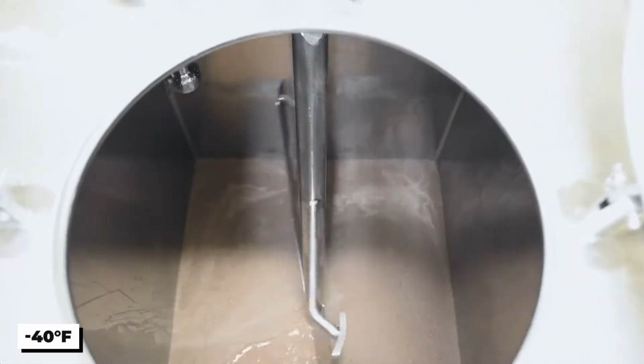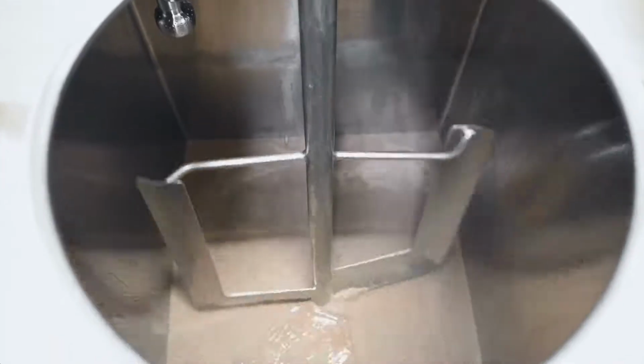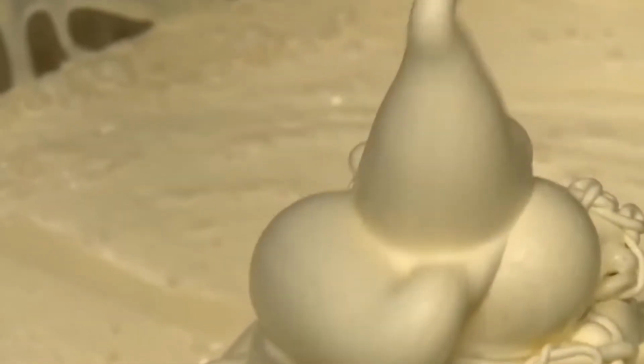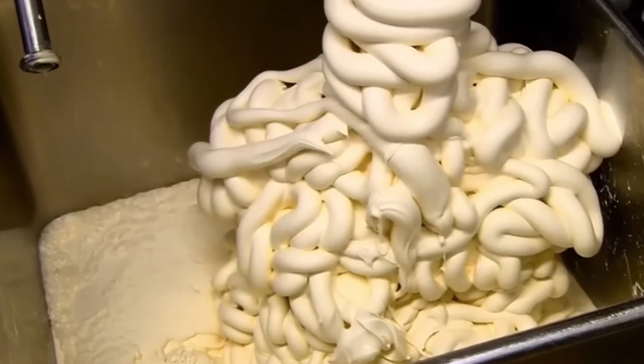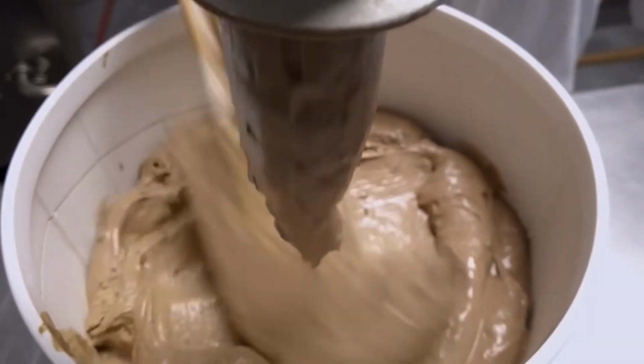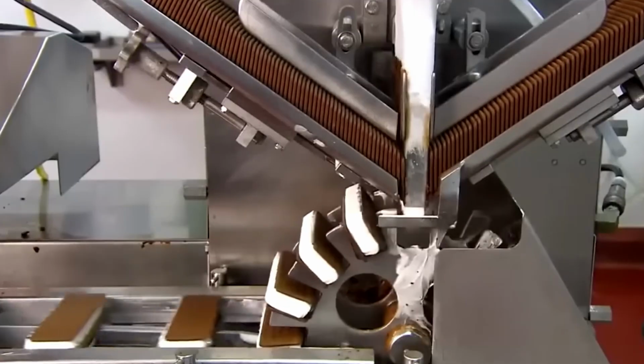While the mix swirls around in this frosty wonderland, air gets injected into it, and by the time it leaves the freezer, it's got that classic soft-serve ice cream consistency, a fluffy, dreamy treat ready for some serious scooping. Now that we've got our ice cream ready, let's jump right into making ice cream sandwiches.